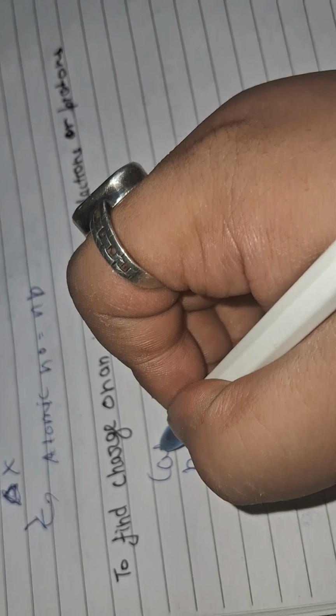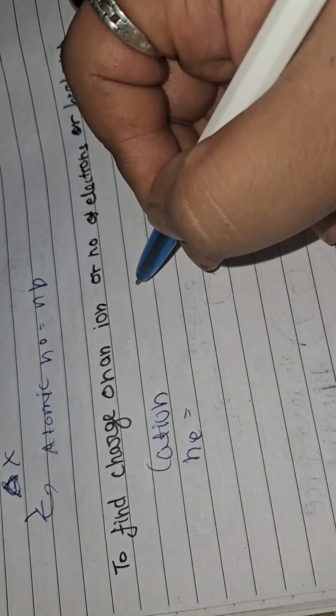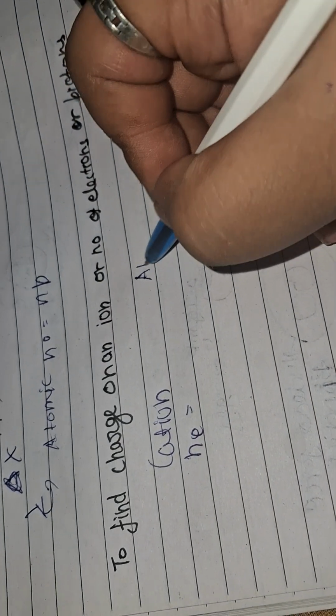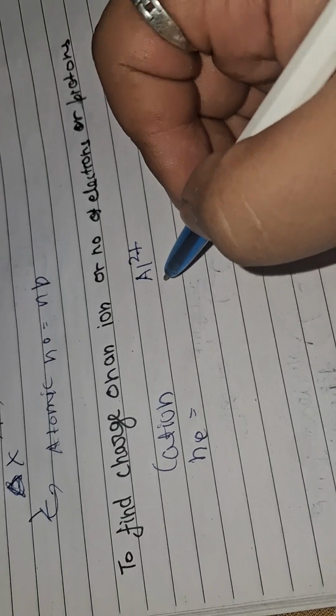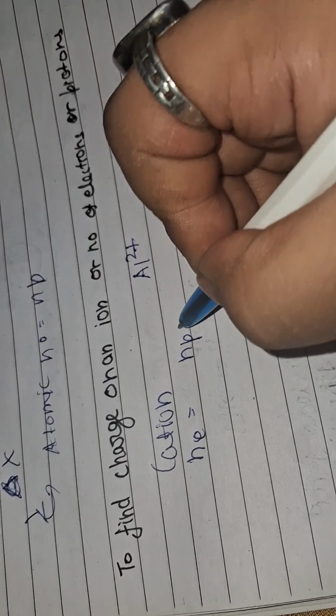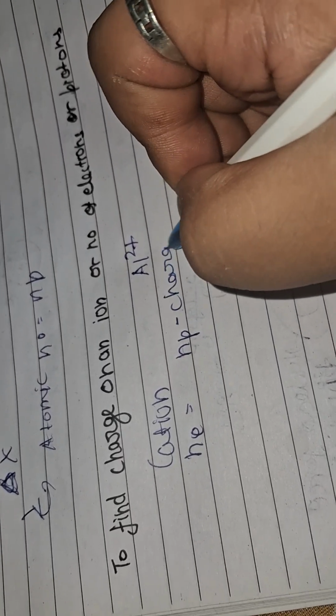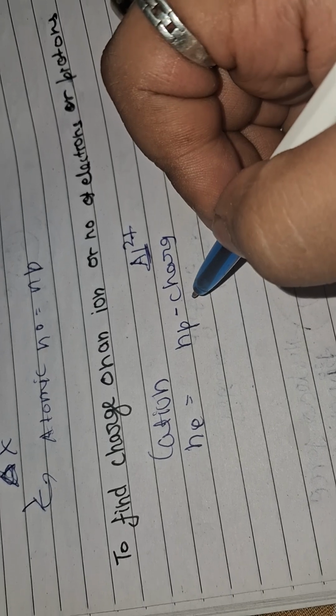The number of electrons on a cation, a positive ion, say Al2+, is the number of protons minus the charge. The number of protons in this is 13, I think.